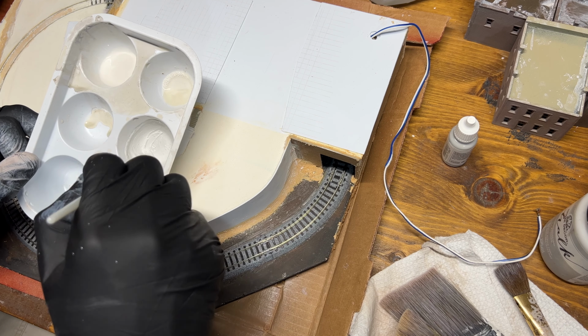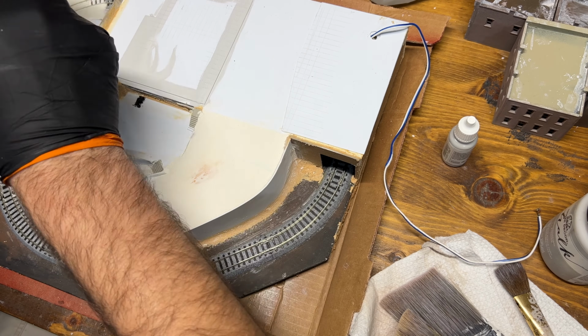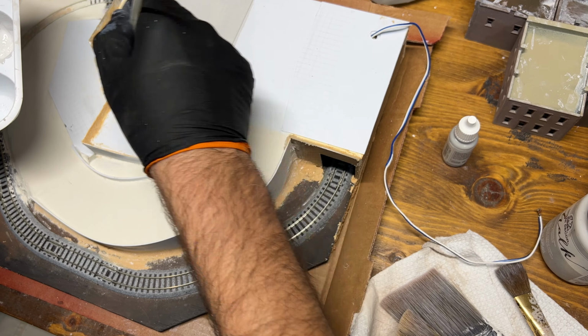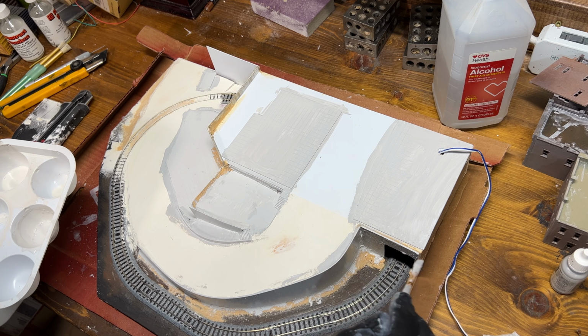At this point, it was time to do the painting, and I painted the main structure base areas a concrete gray color, and that was just a mix of gray colors to kind of give a rough general concrete color for those structure base areas and sidewalks, and I used the same paint on the retaining walls as well.